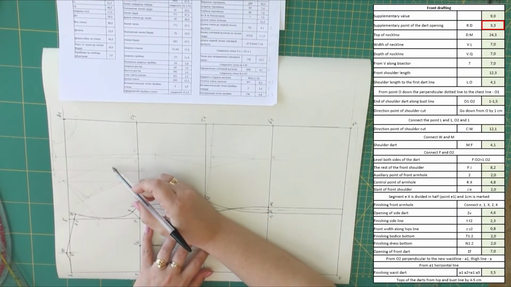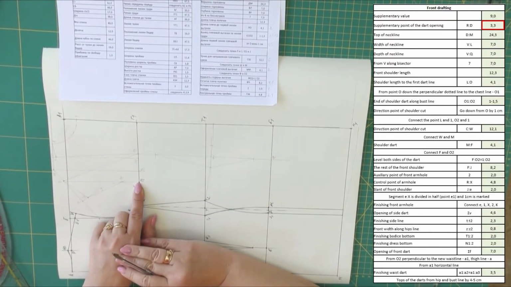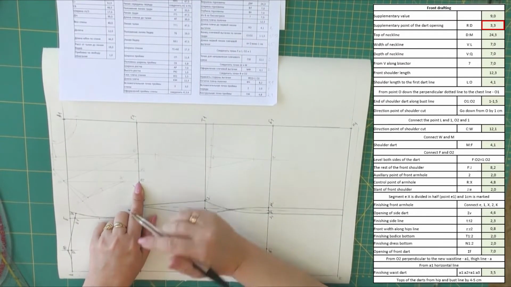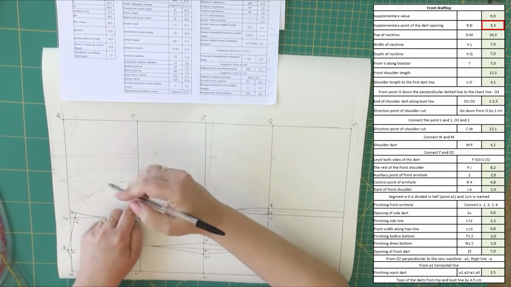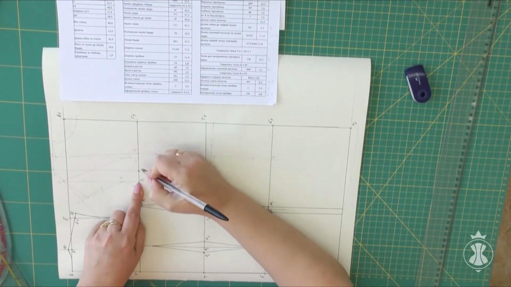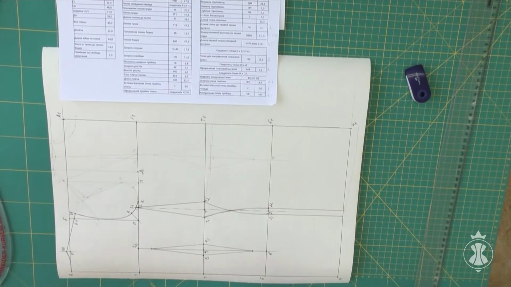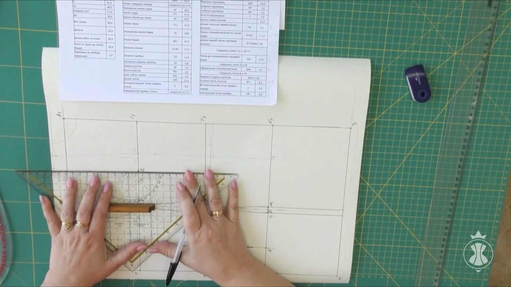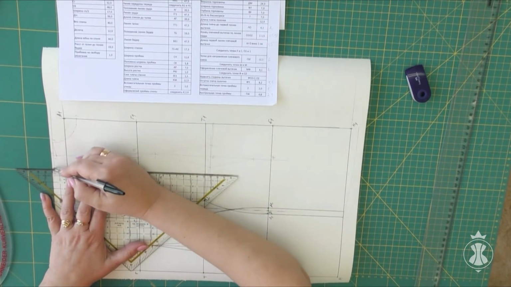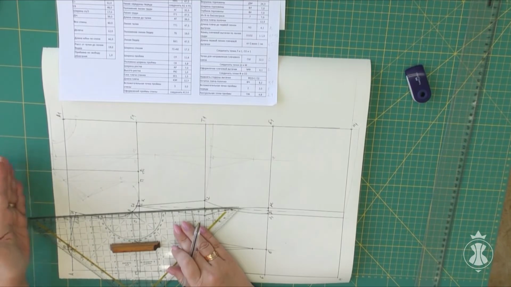Auxiliary point of dart opening. According to the algorithm of the table, I measure the segment R to D equals 3.3 centimeters from point R along the bust line to the center and draw the perpendicular lines to the points R and D. Please note that the perpendicular line to the point D goes beyond the upper line.